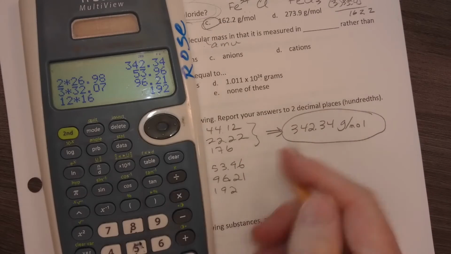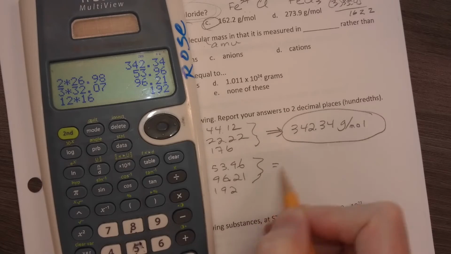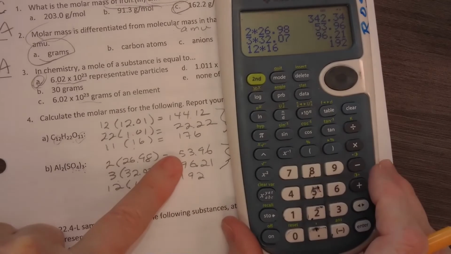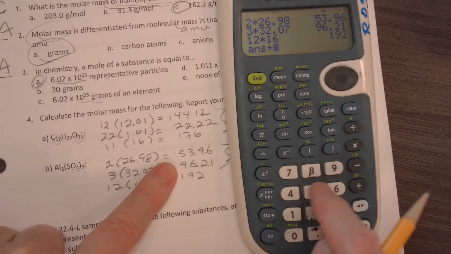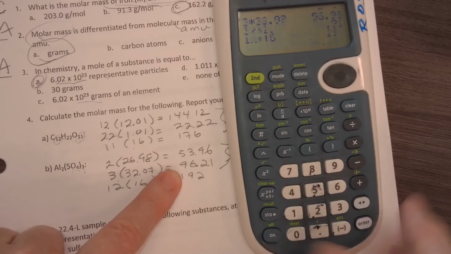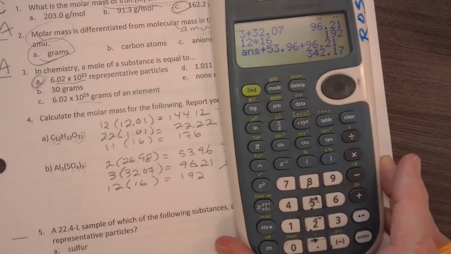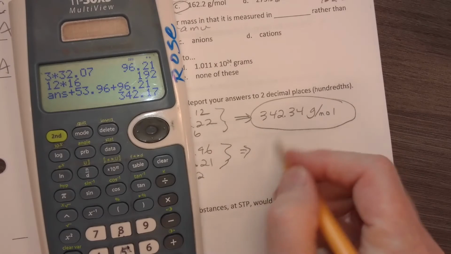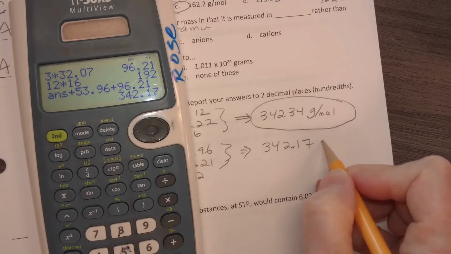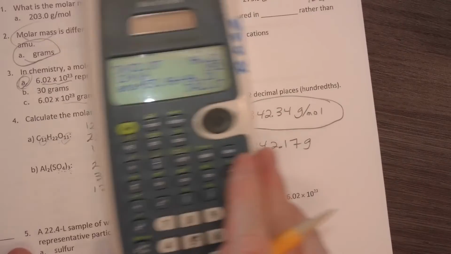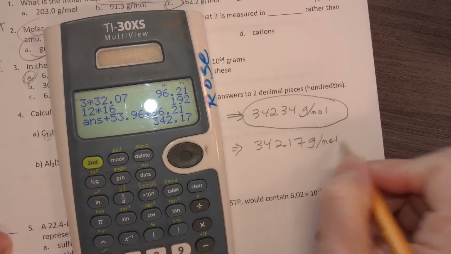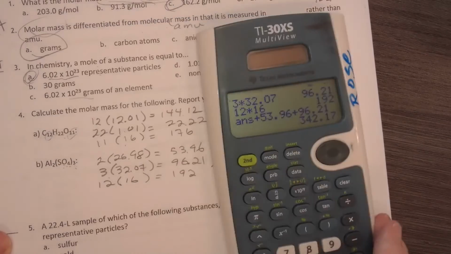When I add all of those together, 192 plus 53.96 plus 96.21, I get 342.17. That's kind of interesting because these two, actually this is an ionic compound, this is a molecule, but both of these compounds have a very similar molar mass.